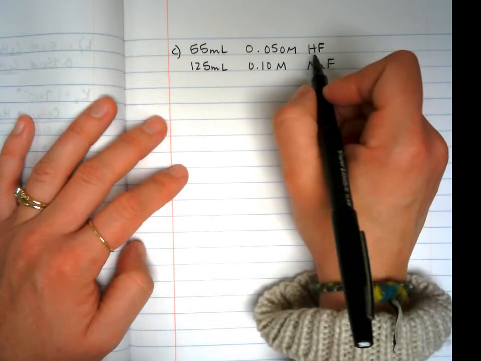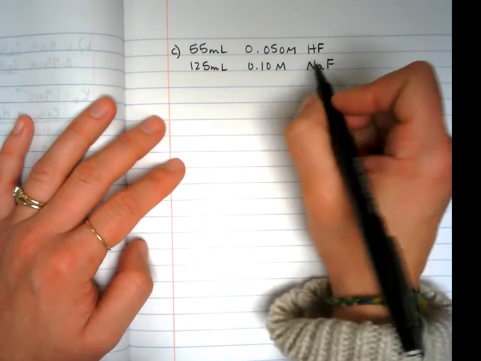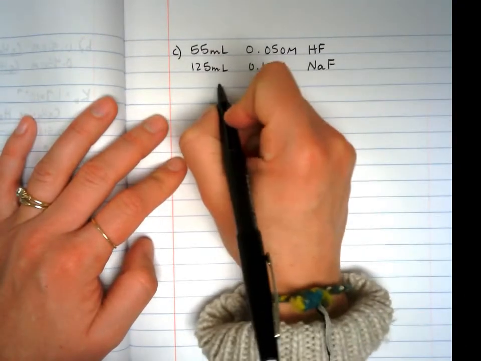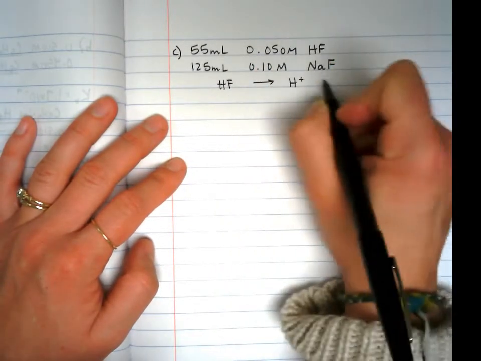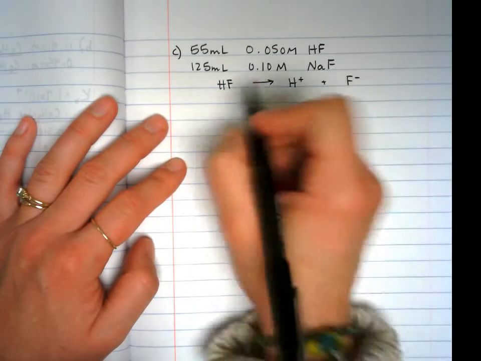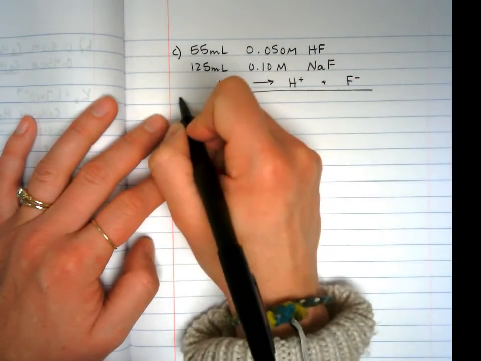So what do I have here? I have a weak acid, so remember HF is weak, and its conjugate base. So HF reacts to form H plus F minus.